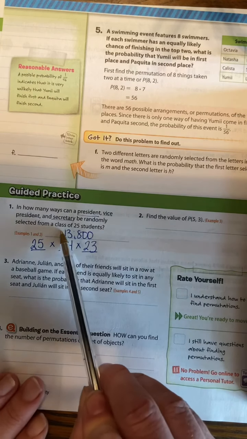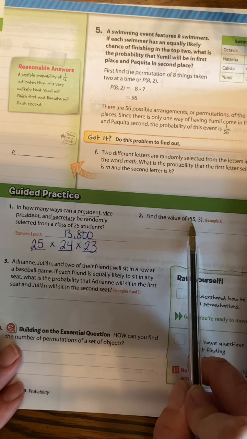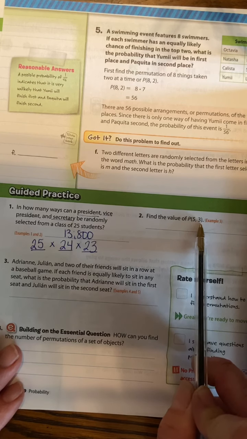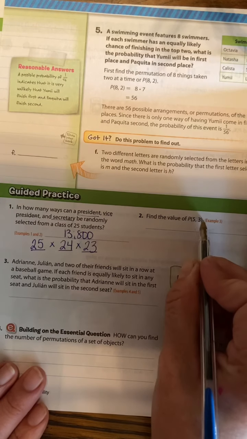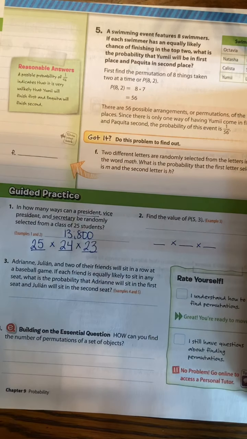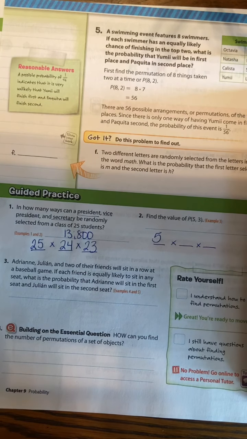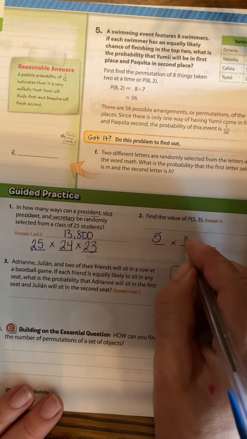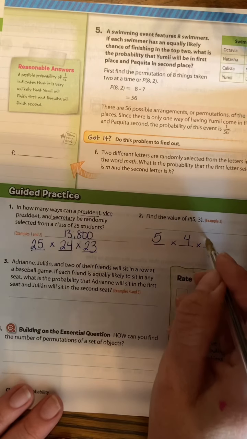Okay, so relating it to the first example, it would be like a group of 5 students with 3 different offices of president, vice president, and secretary, just to kind of help you understand how this is presented to you. So because we're going to do 3 different times, I can go ahead and set that up like that. Now the first time, I'm going to have 5 different options. But then the second time, because I've already used 1, there will only be 4 left. And the third time, because I've already used 2, there will only be 3 left.